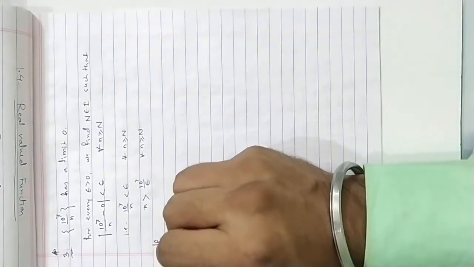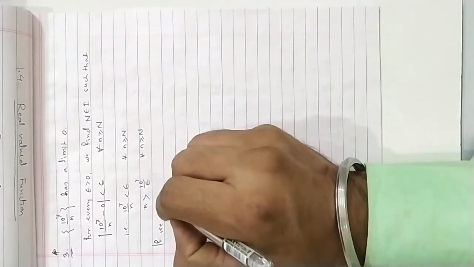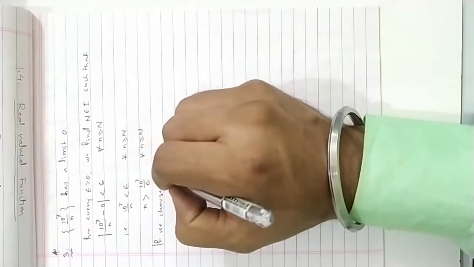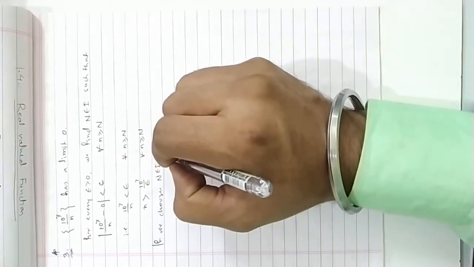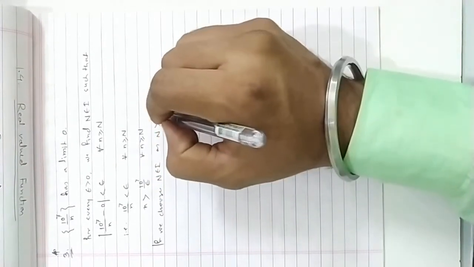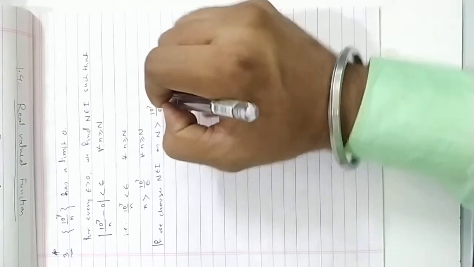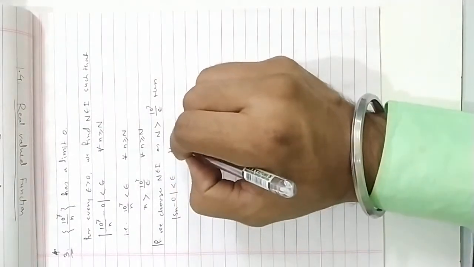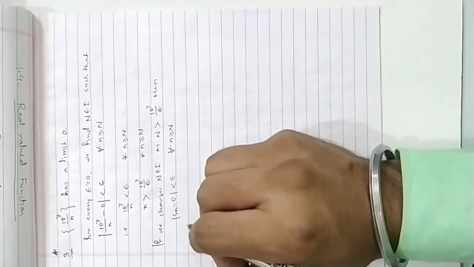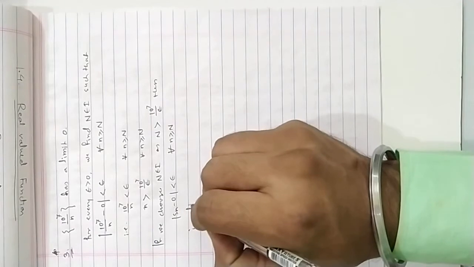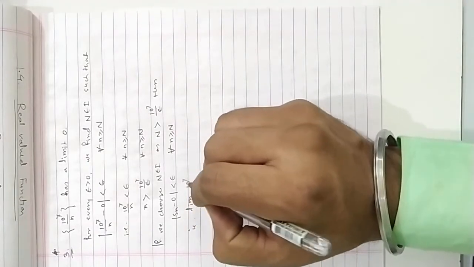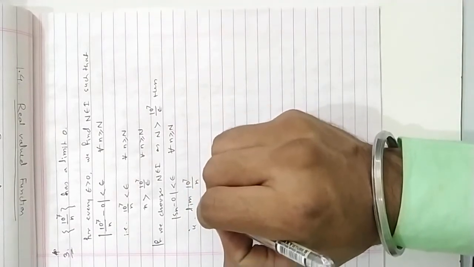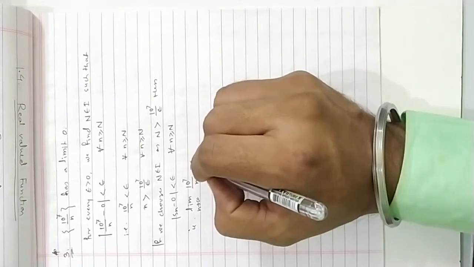So if we choose positive integer N to be greater than 10 raised to 7 upon epsilon, then Sn minus 0 is less than epsilon. It should be true for all n greater or equal N. That is, the limit of 10 raised to 7 upon n as n tends to infinity is 0.